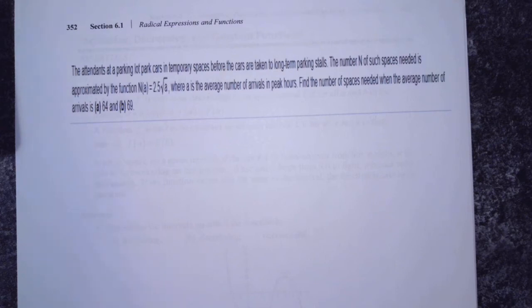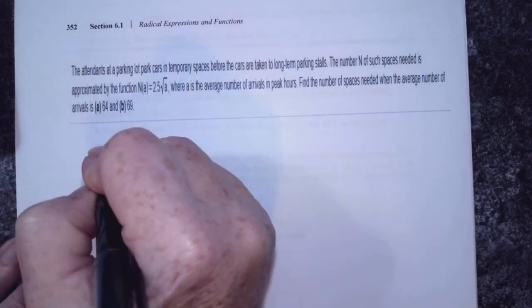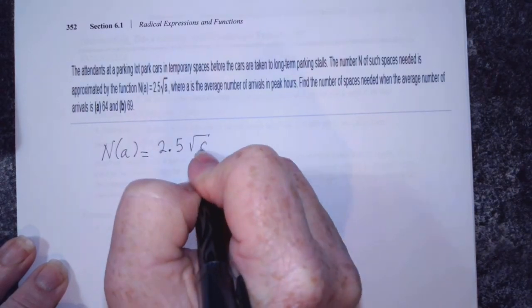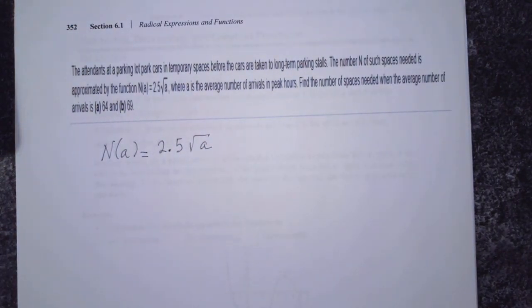The number n of such spaces needed is approximated by the function n of a is equal to 2.5 times the square root of a, where a is the average number of arrivals in peak hours. So like maybe we get a whole lot more arrivals at 8 a.m. than we do at 2 p.m. or something like that. We want to find the number of spaces needed when the average number of arrivals is either 64 or 69.